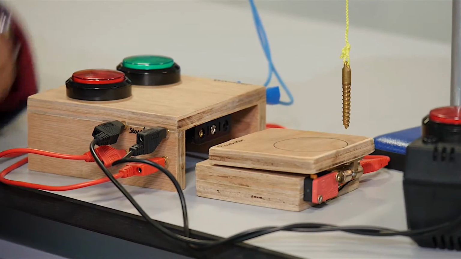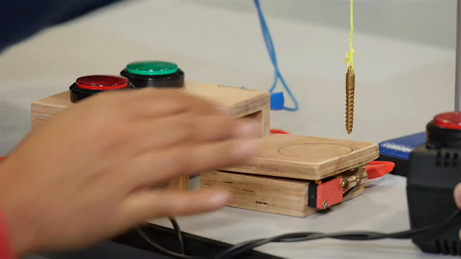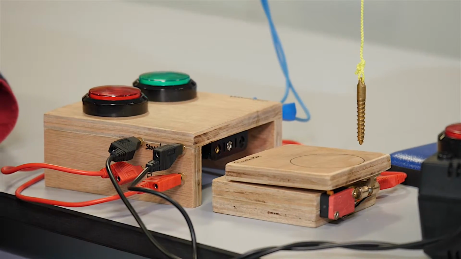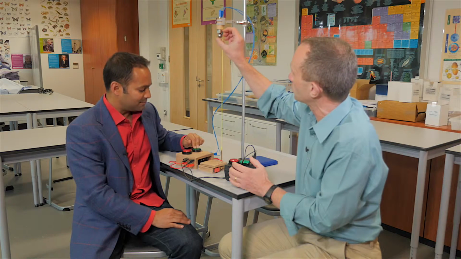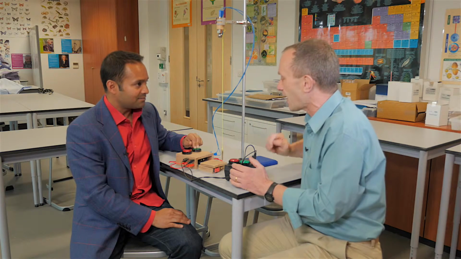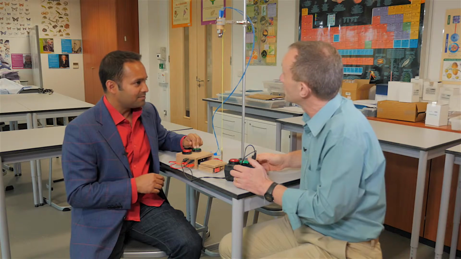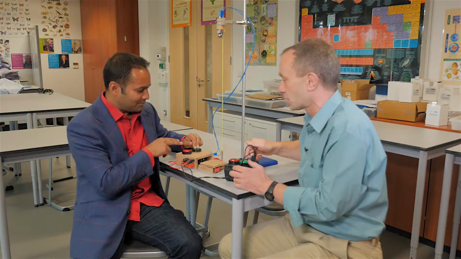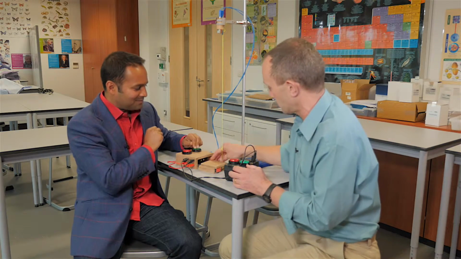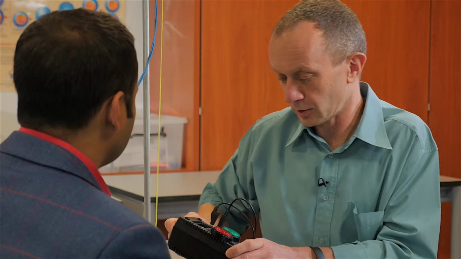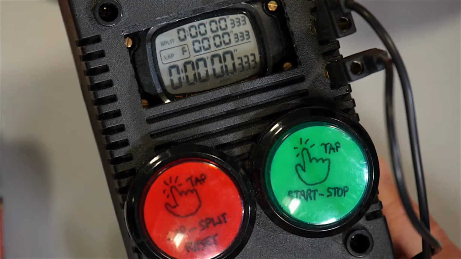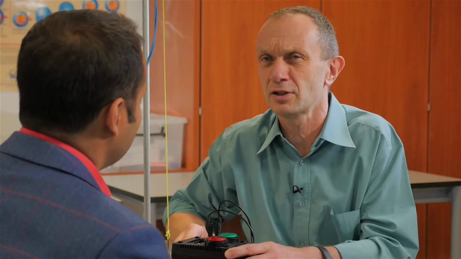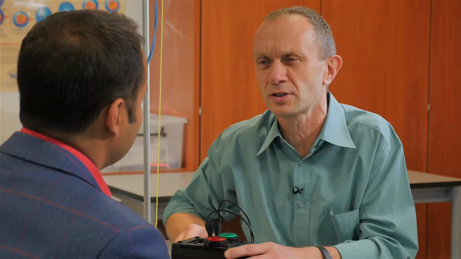First of all, open the switch at the base. Yep. And then if you press the green button, that will switch on the electromagnet, hold that, and that will then hold the ball up. And if you just tap the red button, that will release the ball and start the timer. Okay. Great. So, 0.333 of a second. So if my calculations are right, that should give me g equals 9.72.